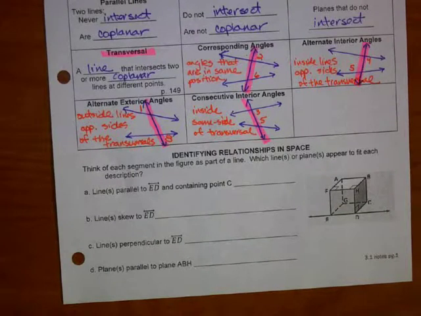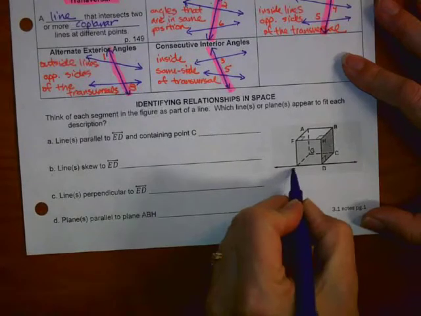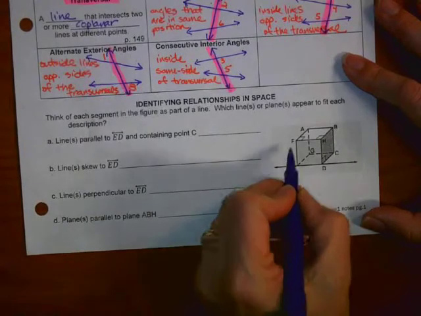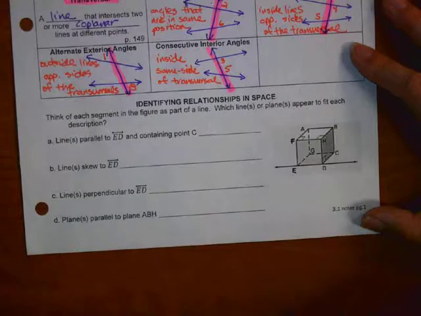So, identifying relationships in space. Think of each segment in the figure as part of a line. We have to clarify though, this is E. And this one is F, let's say. I think it's hard to see in the diagram.